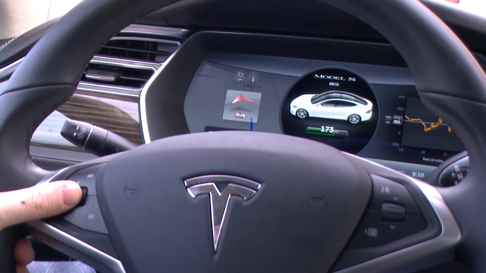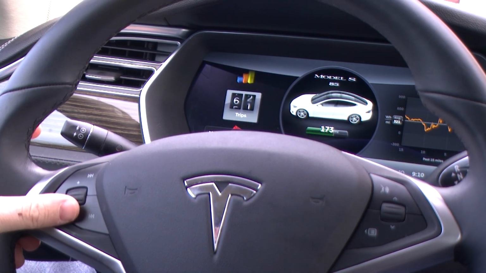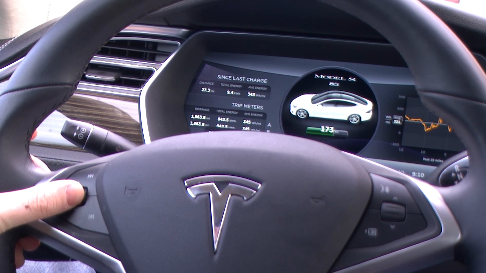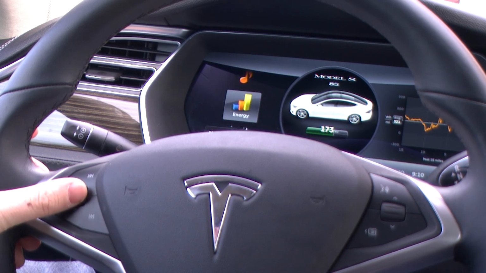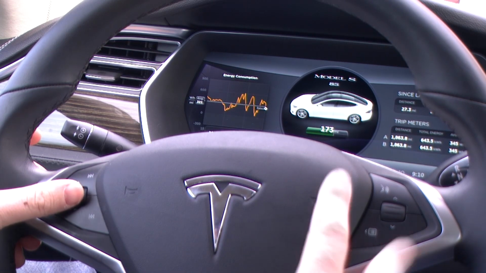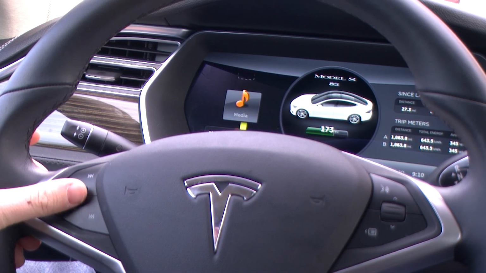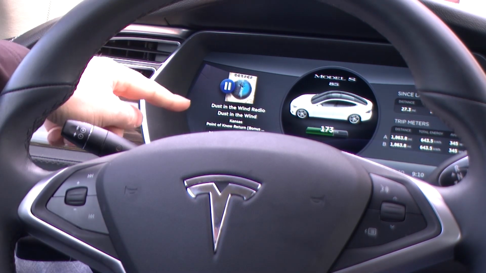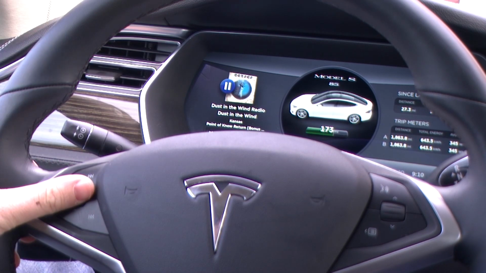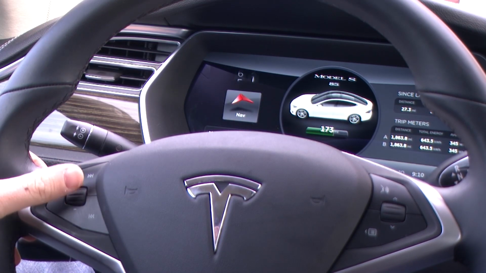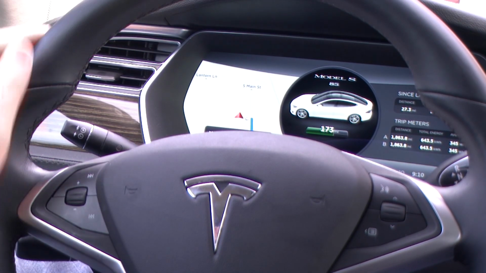If I hold down this middle button on the left, I can choose to put the trip meter up on there, or I can hold it down and I can choose to put the energy up there and it'll just swap them if you saw that, or I can put music over there so I can see it's going to play Dust in the Wind. I like having navigation up there because it'll show you a little map of your next turn.